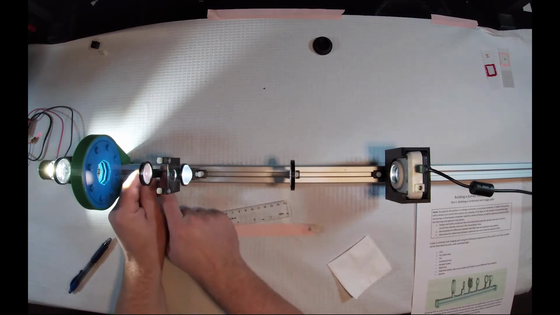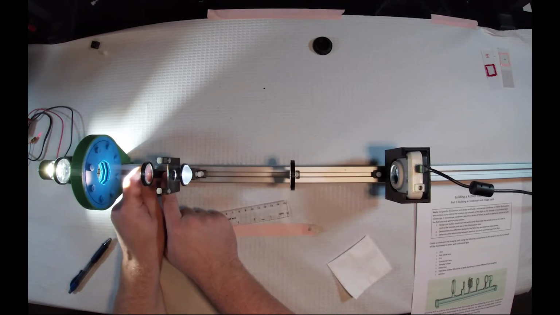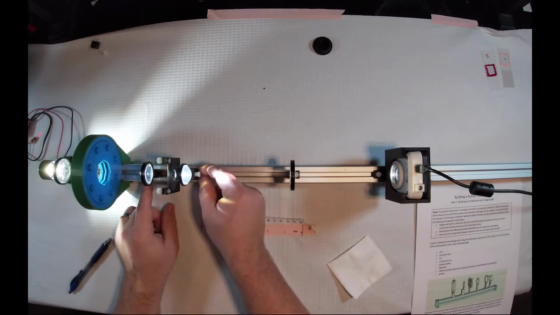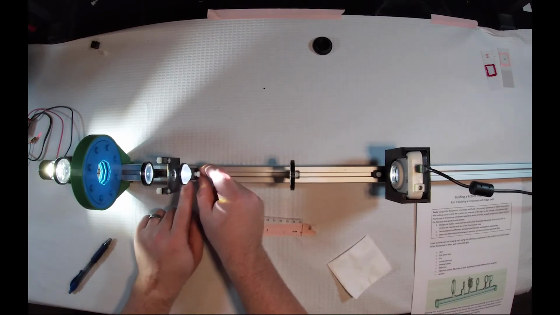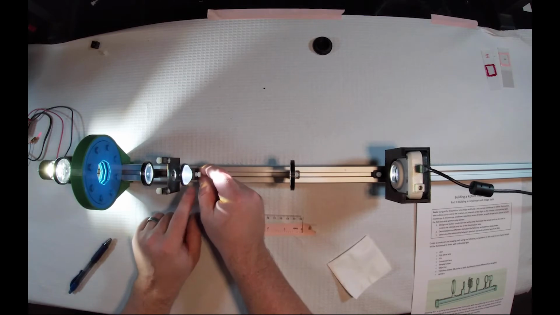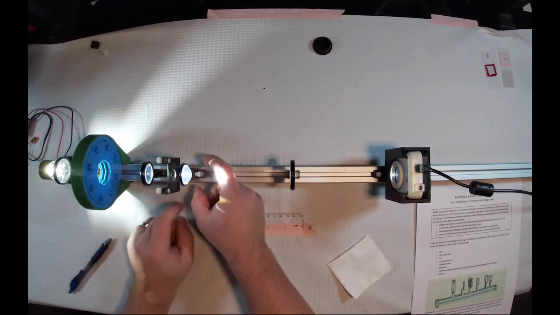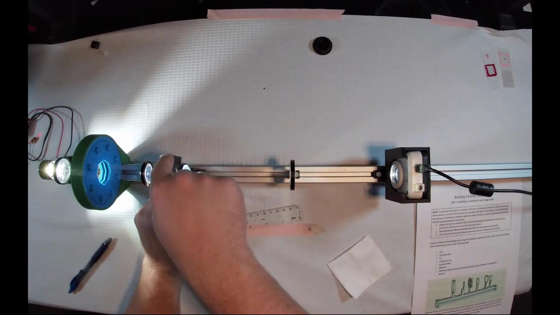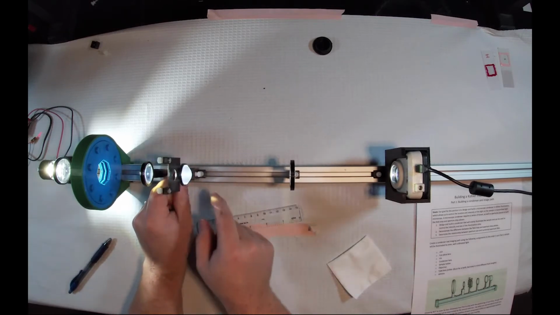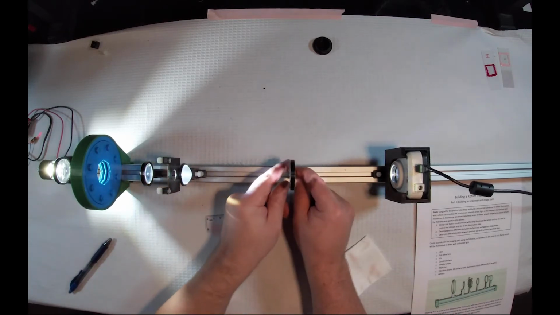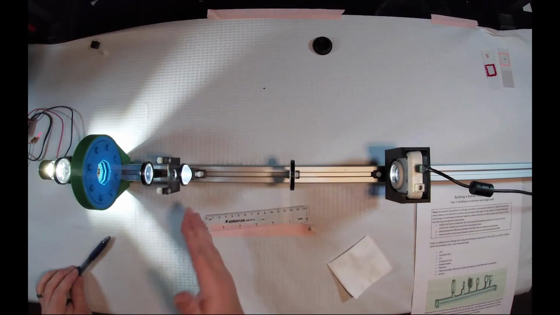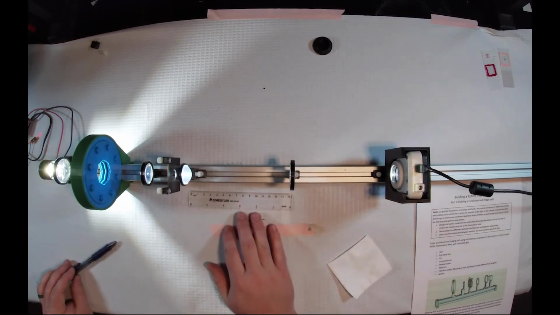I'm going to lock these down, but not permanently, because we will sort of need to slide them and adjust as we make the final adjustments. All right, so objective lens is roughly 20 millimeters away.